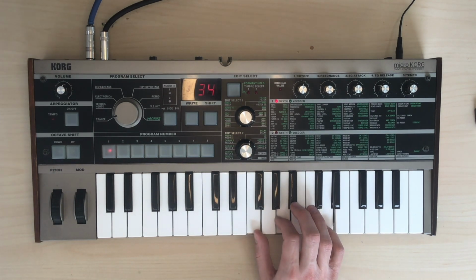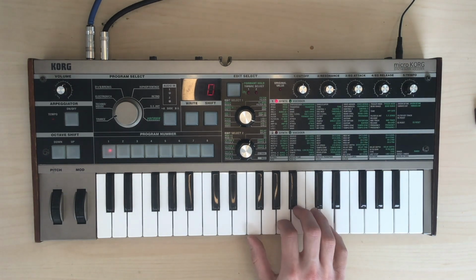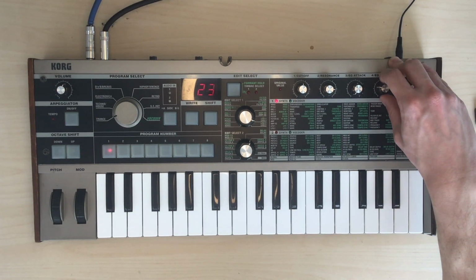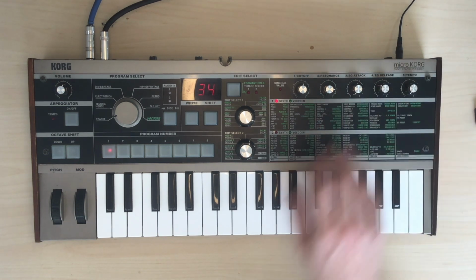So I'll turn it off to give you an idea what the difference is. So this is making some lushness come into play, right? You can see how this oscillator is playing with the other two.